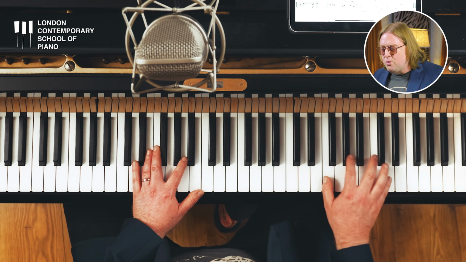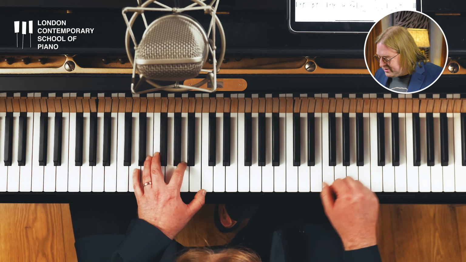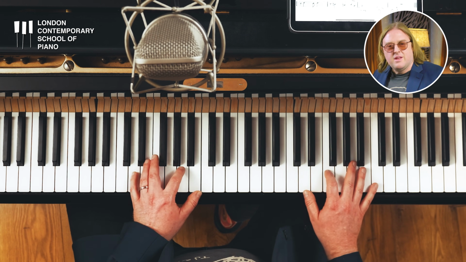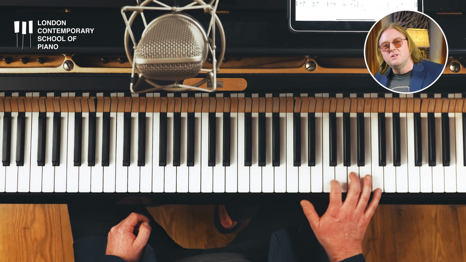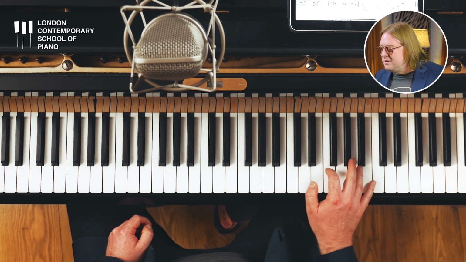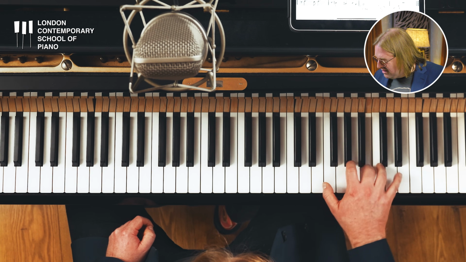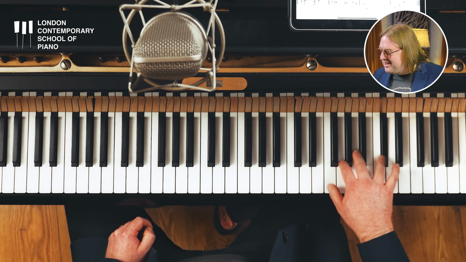So the first thing I could have a go with is playing using that descriptive improvisation tactic of breaking up the chords, making arpeggios out of the chords. And I can invent really simple lines like arpeggiating upwards and then downwards. That sort of thing.